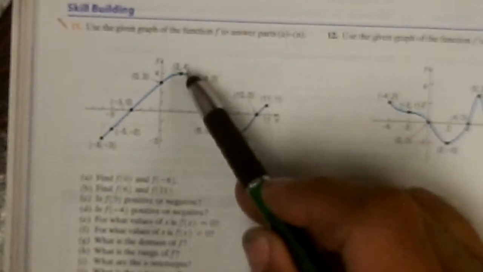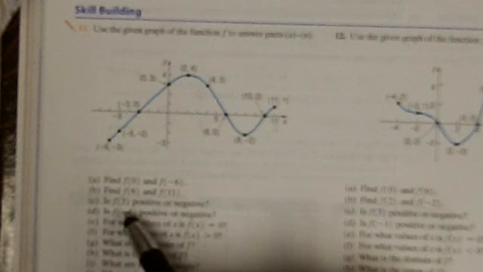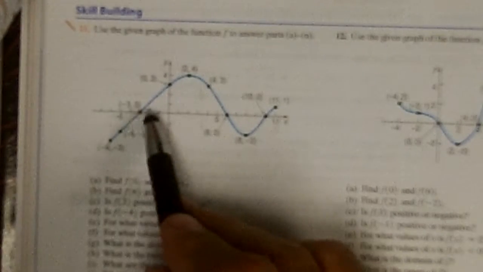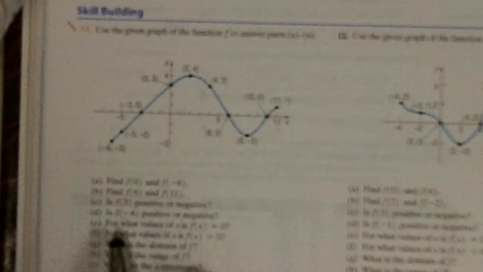F of 3, what's the y value when x is 3? When x is 3, we're up here at a positive value. It didn't say what it was, but it's positive, somewhere between 3 and 4. F of negative 4, negative 4 is down below the line. The y value is negative, so f of negative 4 is negative. Not because the negative 4 is negative, but because at negative 4 on the graph is below the x-axis.